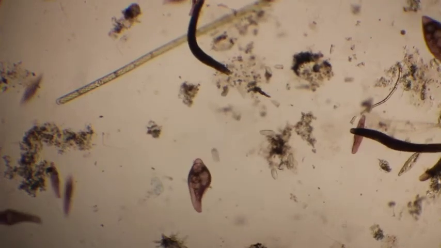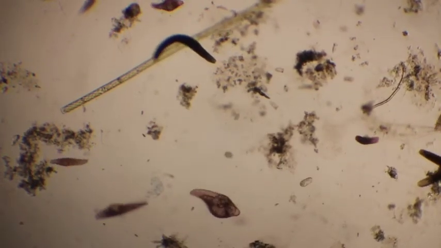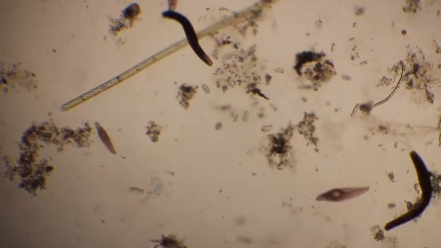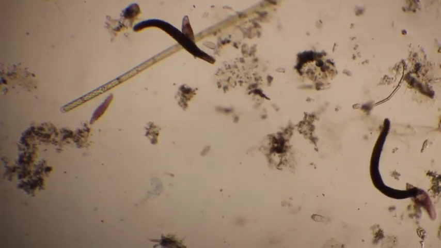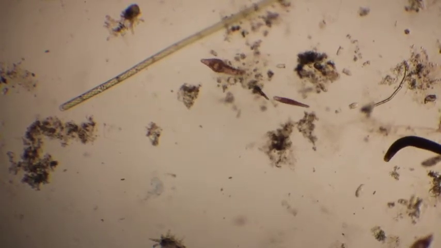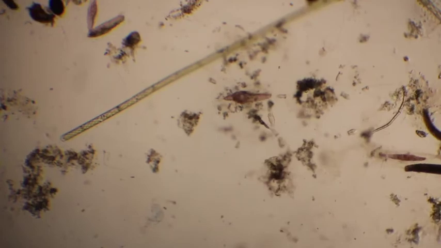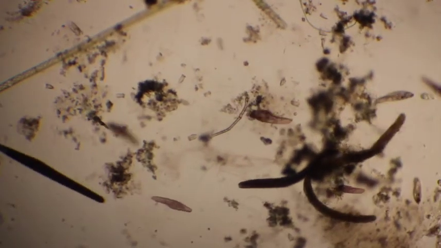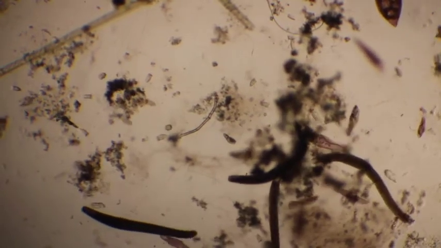All right, here is our view of the ciliate culture under the 4x objective. And we can see a lot of ciliates. All of these guys zooming around are different types of ciliates. You can see the long, dark, worm-like ones here. These two long worm-like guys there, those are Spirostomum.